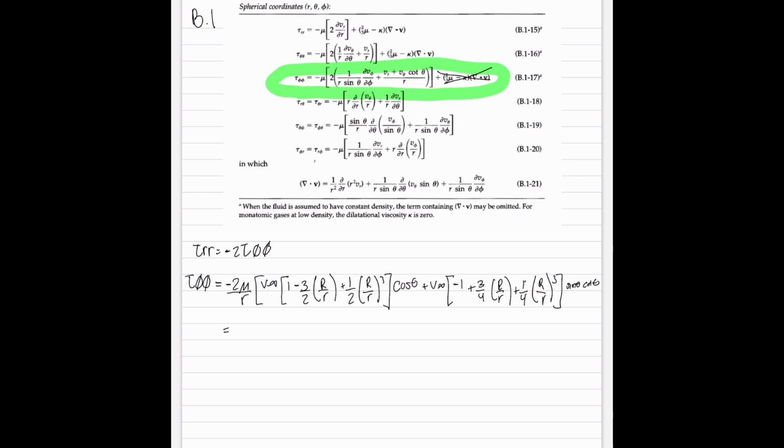And now that they've been added, there's just a lot of simplification steps.